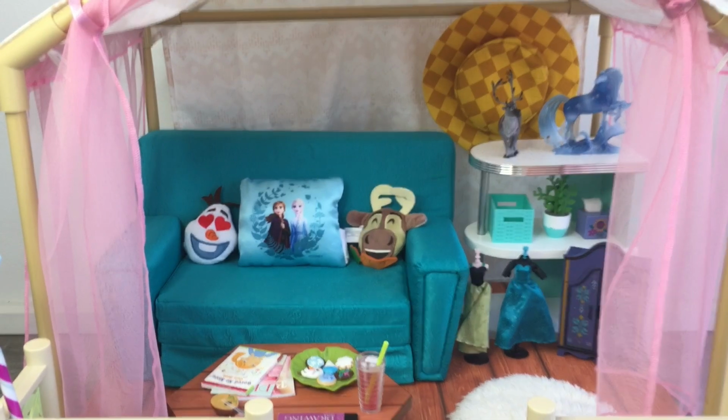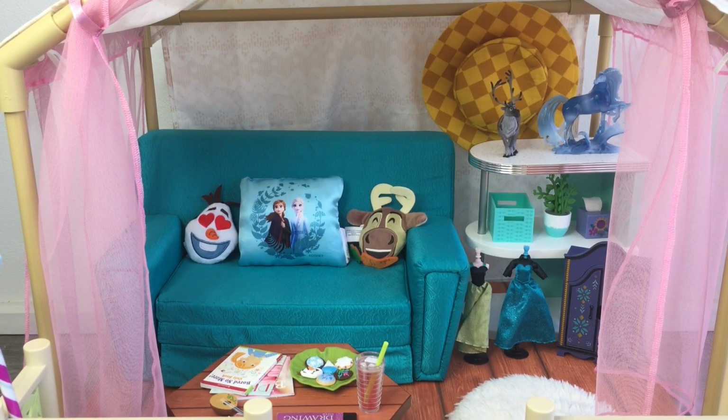I would say this living room setup definitely has more of a Frozen theme compared to the first room setup, but they're both quite minimal and they hardly have any accessories or items within the room itself. So now that I've explained both room setups, hopefully I've given you a few ideas as to how you can set up your Frozen inspired theme rooms.